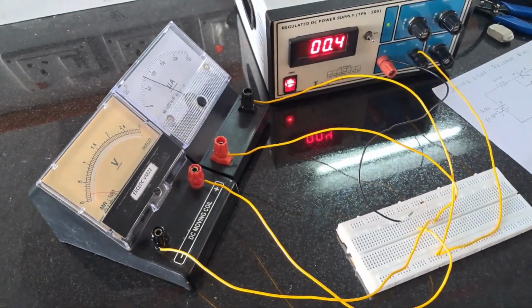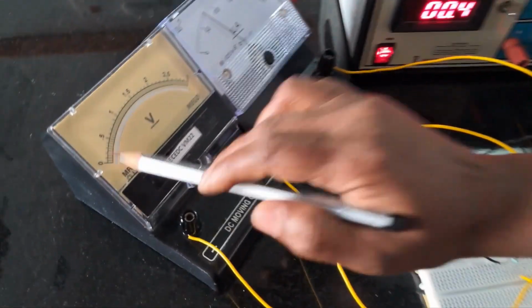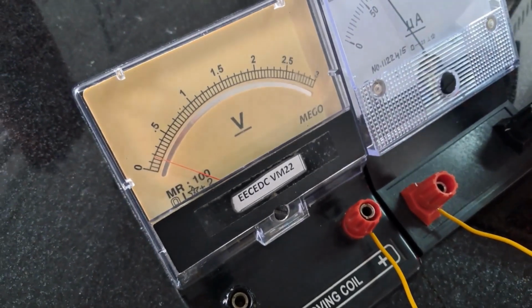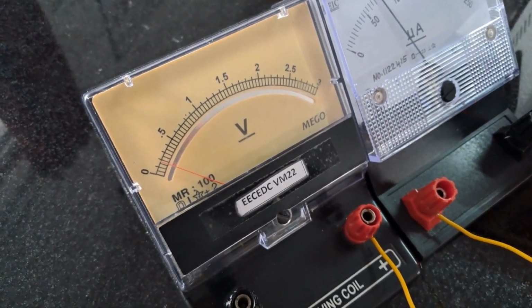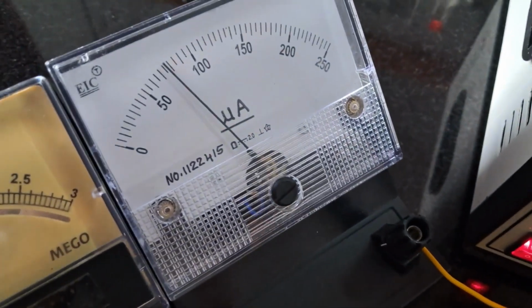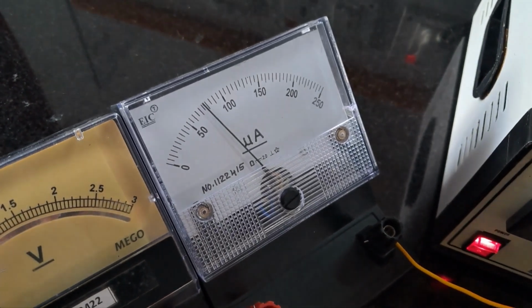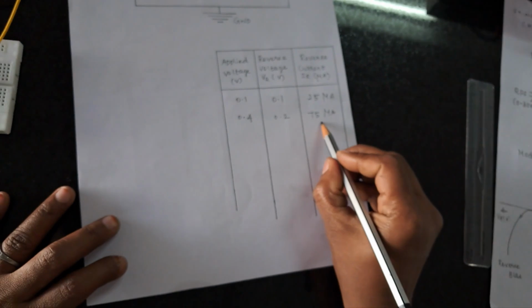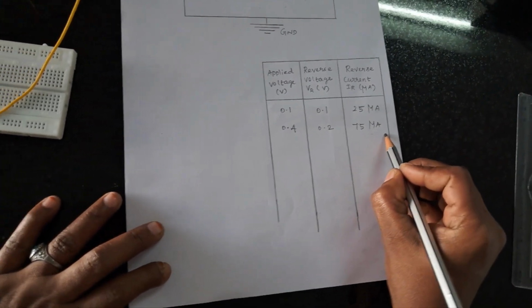Next I am increasing the supply voltage. Here the applied voltage is 0.4. Our reverse voltage is 0.2. The current is 75 microampere. We can write 75 microampere.